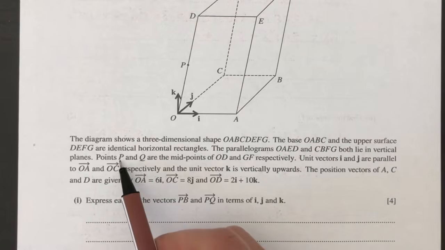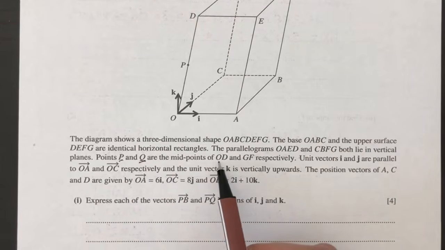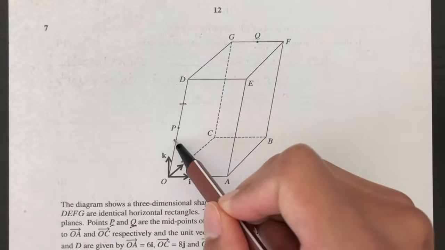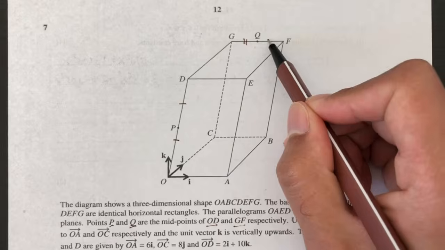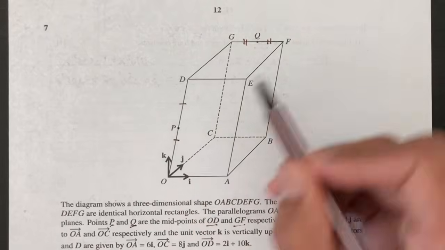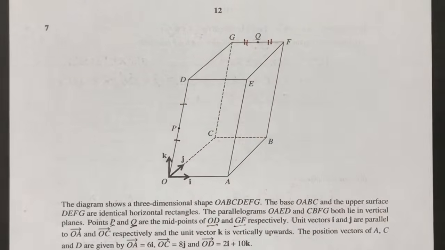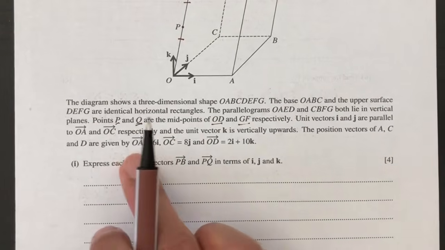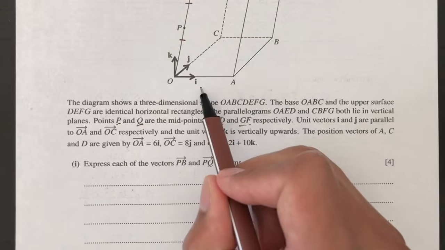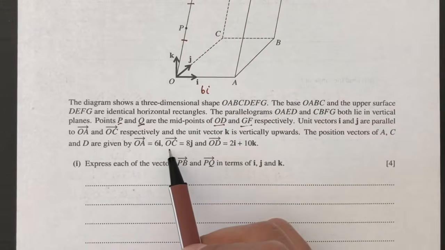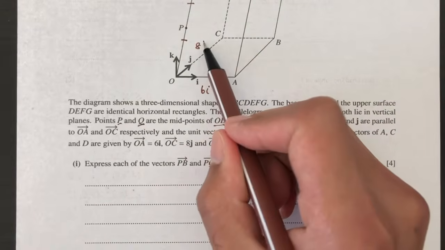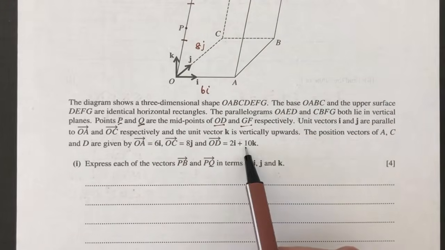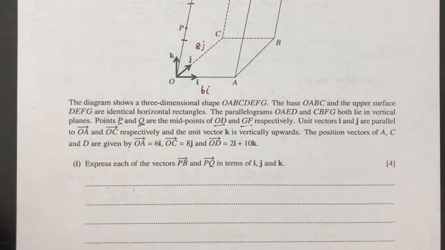And now, the point P and point Q are the midpoints of OD and GF. So this and this are the same, because this point is a midpoint and this is also the midpoint. Now the values that we have are these. The vectors given to us are OA is 6i, OC is 8j, and OD is given by 2i plus 10k. Okay, that's good to know.